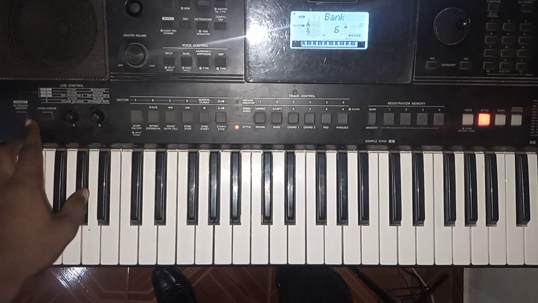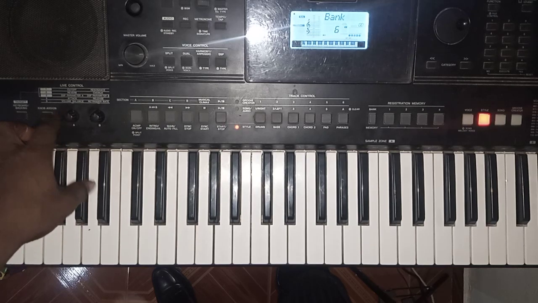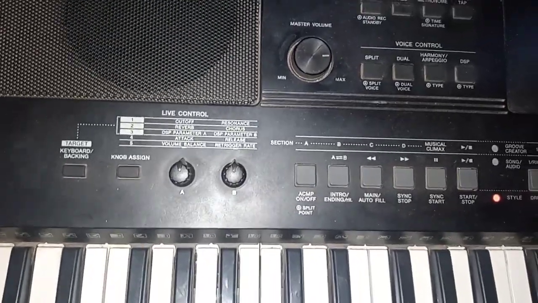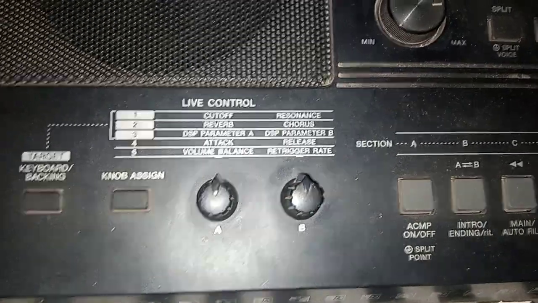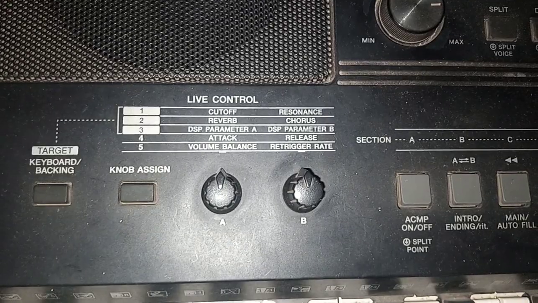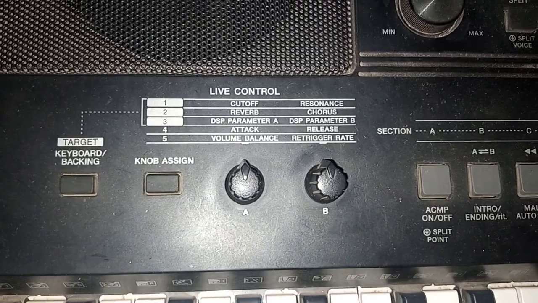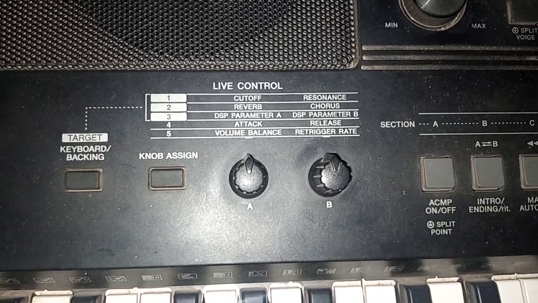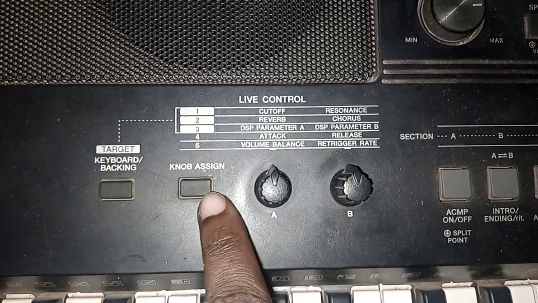But before you do that, you press on this one, the knob assign. Let me adjust the camera. The short form, the simple one: the first one is cutoff and resonance, the second one is reverb and chorus, and the fourth one is attack and release. So the release is the sustain. So you press on this knob.